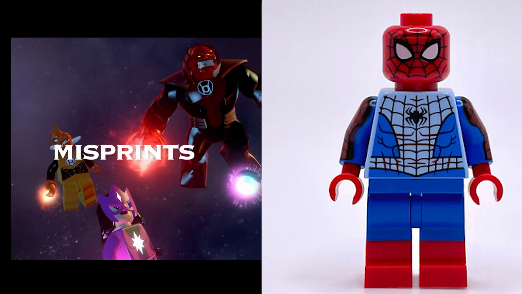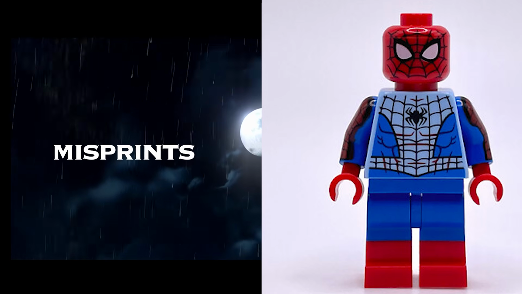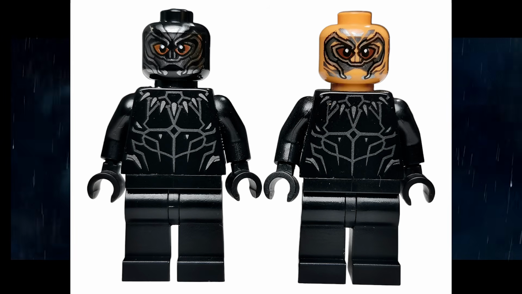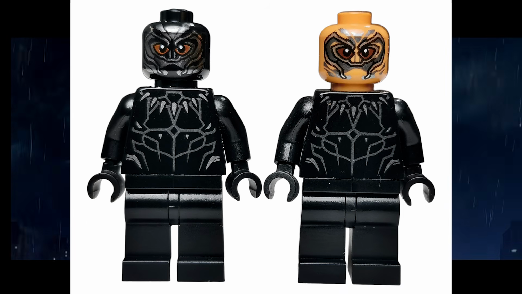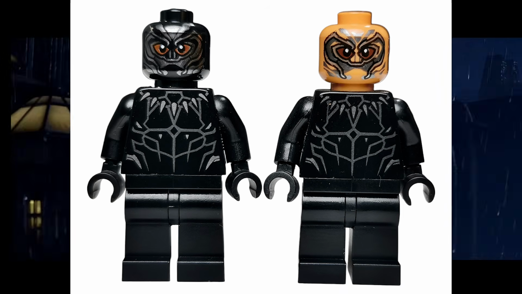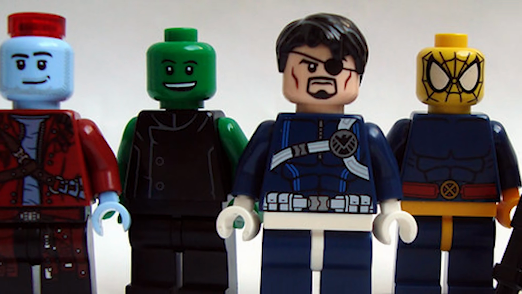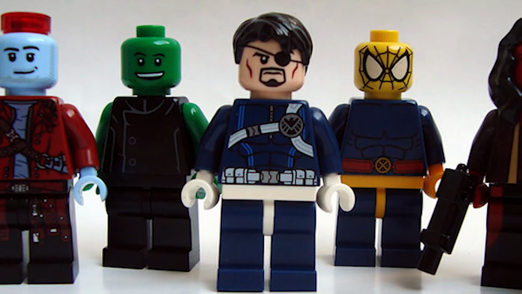Misprints. Once in a blue moon, you will see a misprinted LEGO minifigure pop up. This can be a very subtle misprint, or it can be something a little more obvious and goofy. One of the funnier examples of this is white Nick Fury. There's also this yellow Spider-Man, which is pretty cool.